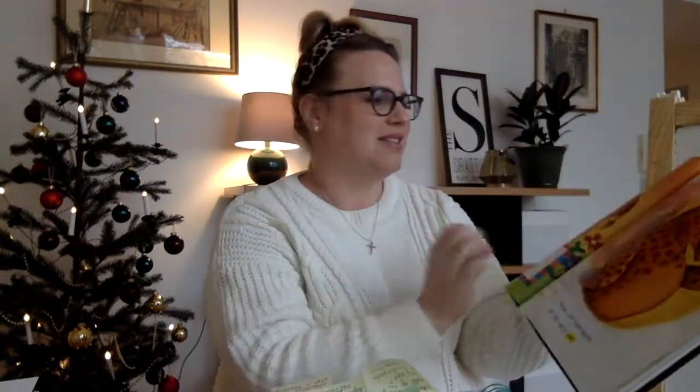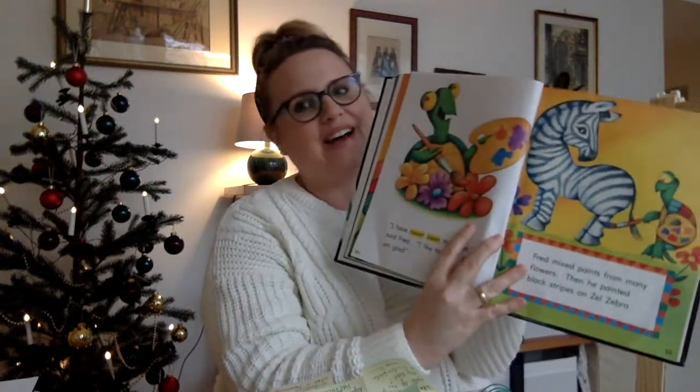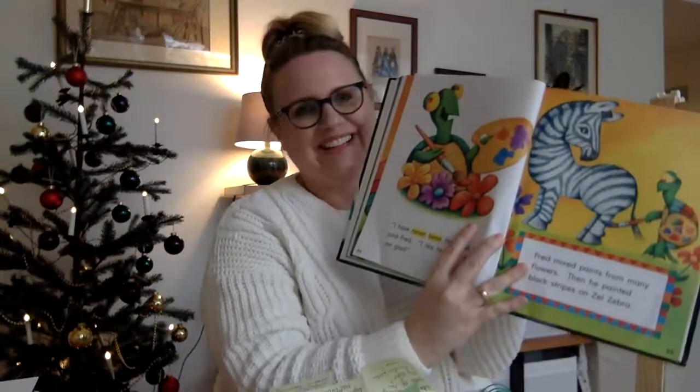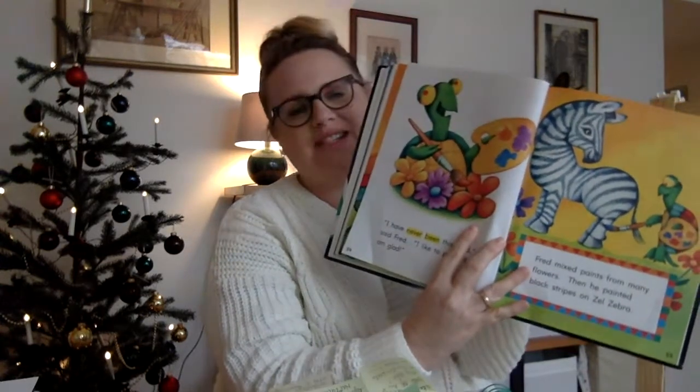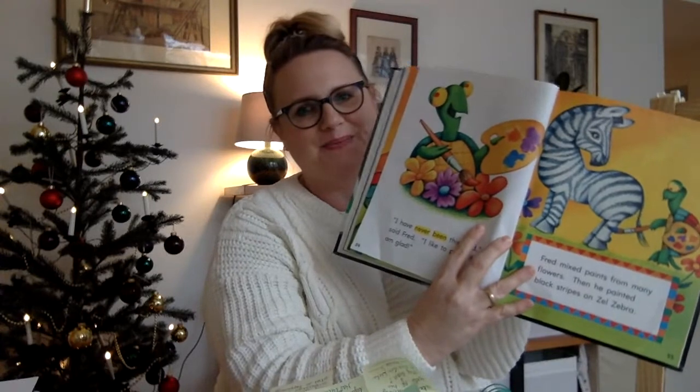We also know that God created the animals with their spots. They weren't painted on because of a trick, right? Or because of a turtle painting. So we know that this story is a made-up, silly story that's just to entertain us, not to inform us.